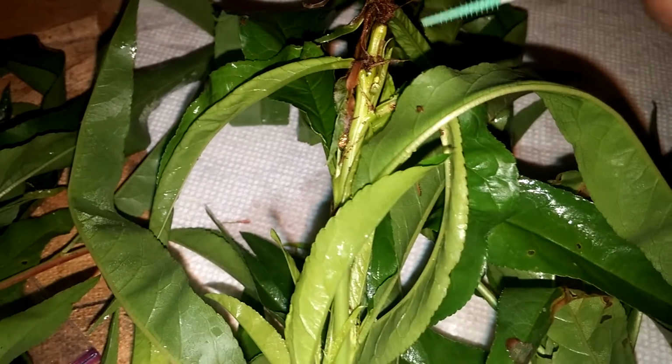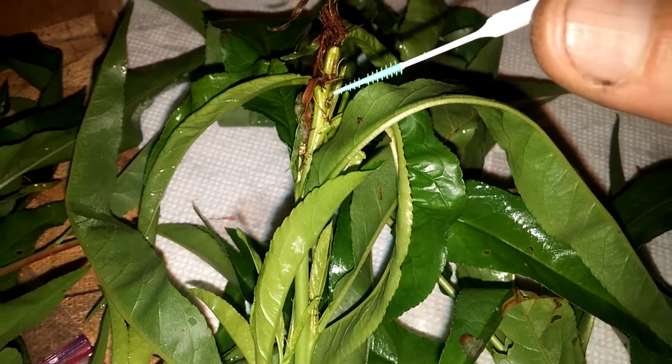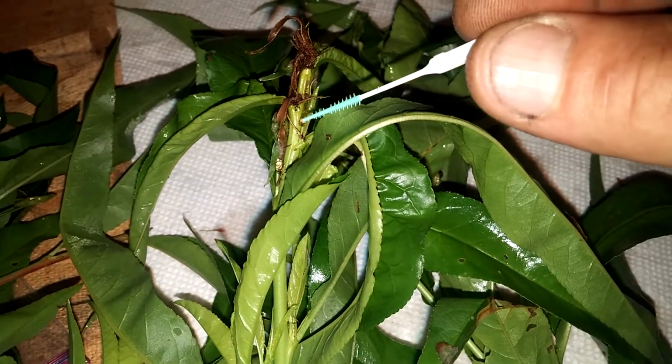You might not, but I do. There's some more right here. That right there, that's sap from that tree.